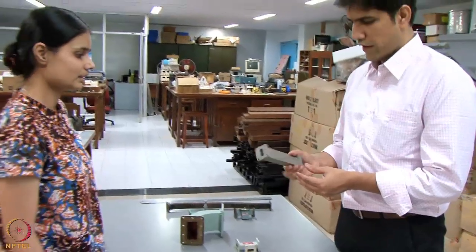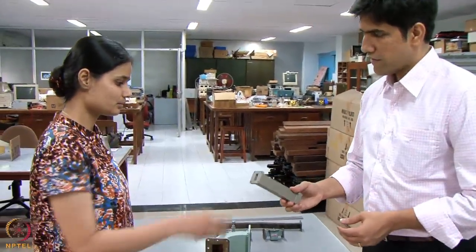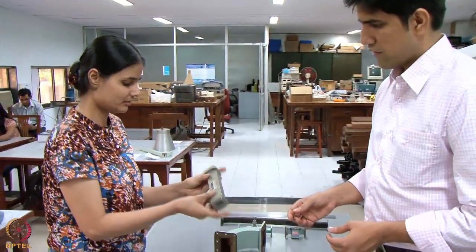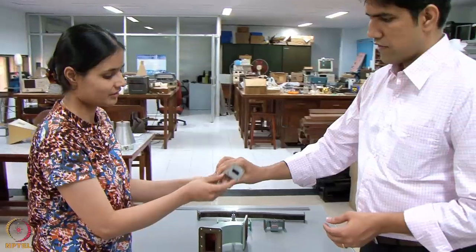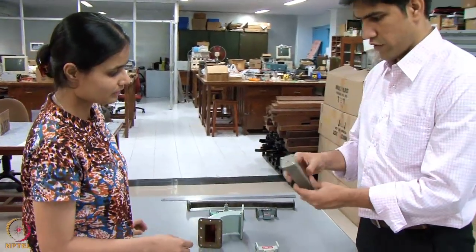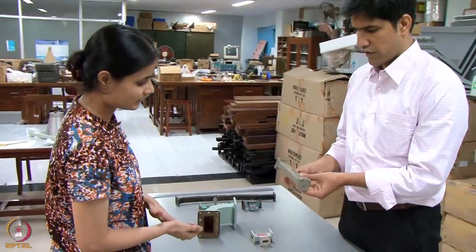So Mahima, could you please explain this device, what I have? So this is a waveguide. This is an expand waveguide. This is a particular termination which we have here. It's a termination because the other side is shorted here.